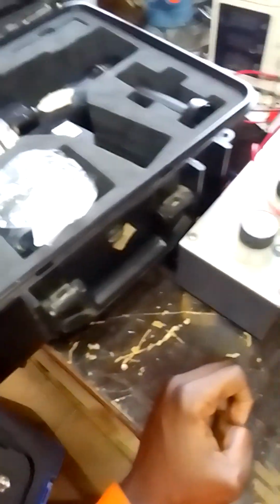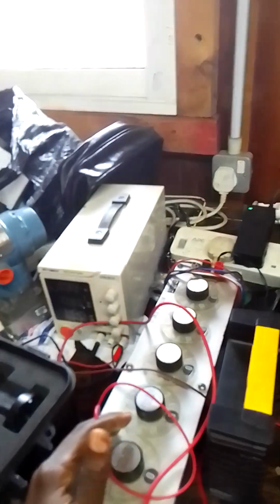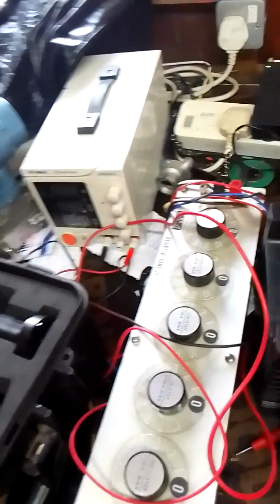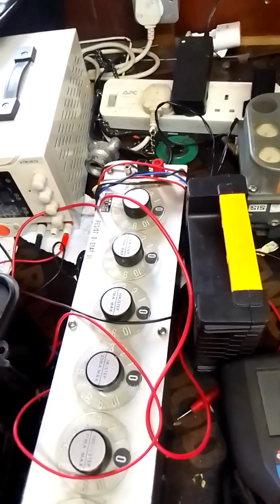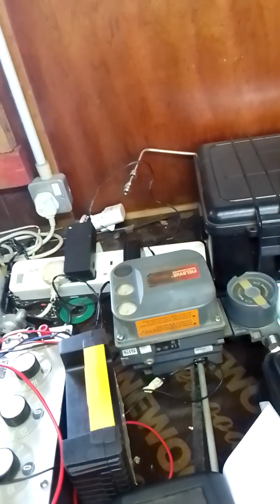So the first one I want to show to us here, with continuation from yesterday's class, is our decade board. This is a resistance board. We use it to generate resistance values to our transmitters, so that if we connect it to our transmitter, it will generate resistance, and the transmitter will be seeing the resistance as temperature, because it's just like our sensor.